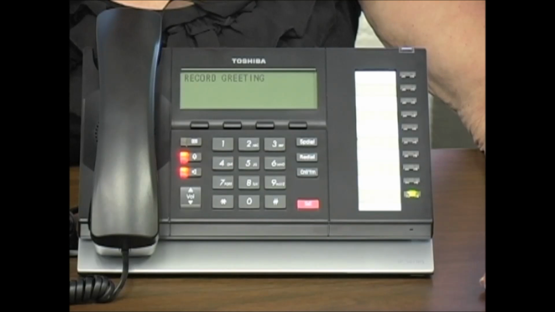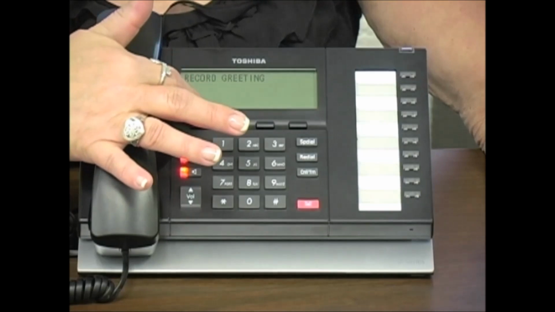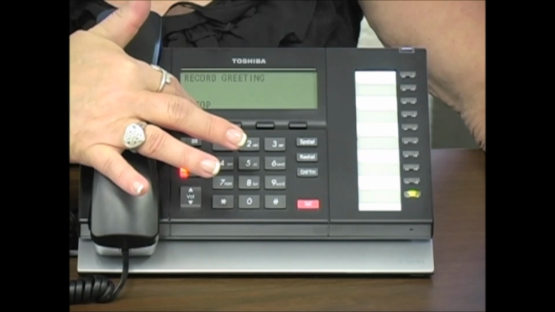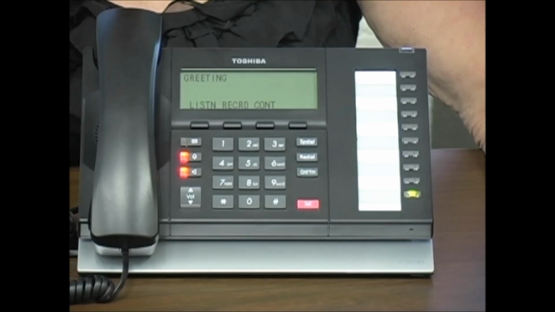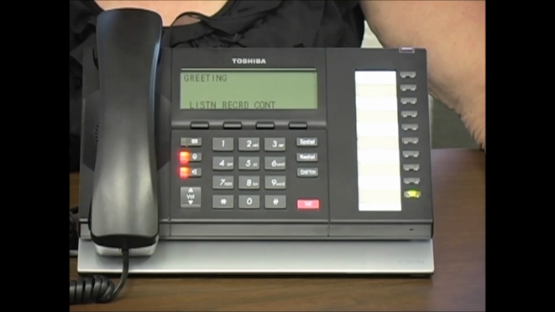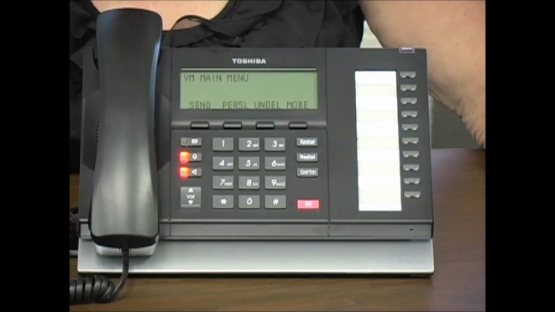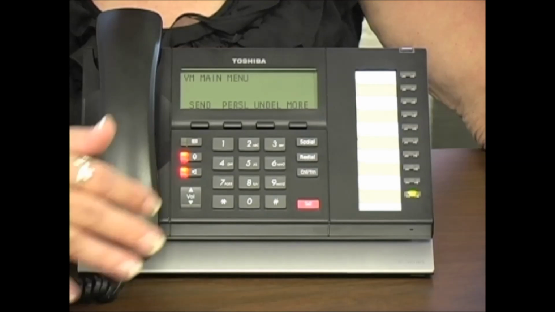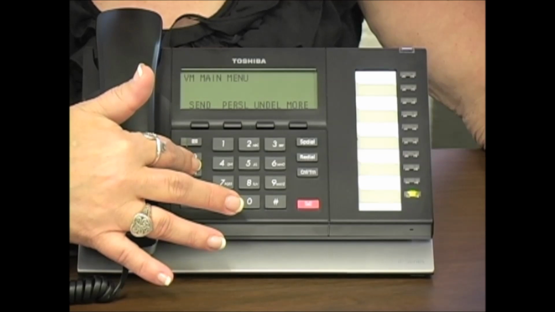At the tone, please record your greeting. To stop recording, press any key. Hello, I'm not here. Leave me a message. Thanks so much for calling. Here's how your greeting will sound. Hello, I'm not here. Leave me a message. Thanks so much for calling. To listen to your greeting, press 2. To record a greeting, press 3. To continue, press star. You have no messages in your mailbox. Subscribers menu. To record and send a message, press 2. For personal options, press 3. For transfer status, press 4.